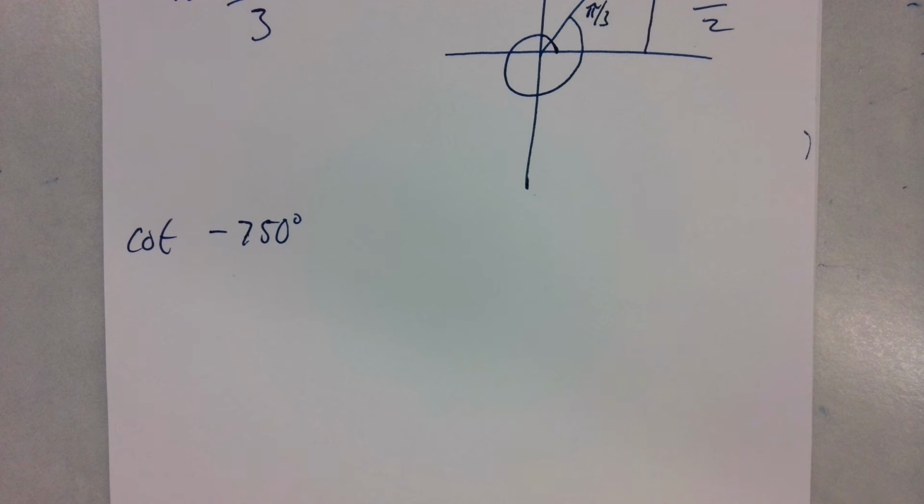Isn't it opposite over... no. Tangent is opposite over adjacent, so cotangent is adjacent over opposite. Okay. Freestone, what number were you? 5. So 6, 7. We're going to 20. I'm going to need a bunch of you.